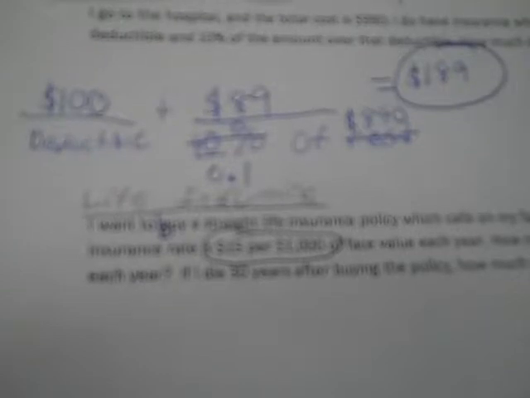Okay, life insurance. I want to buy a straight life insurance policy which calls on my family to receive $50,000 when I die. The insurance rate is $15 per $1,000 of face value each year. How much money do I actually have to pay each year? If I die 30 years after buying the policy, how much did I have to pay total?